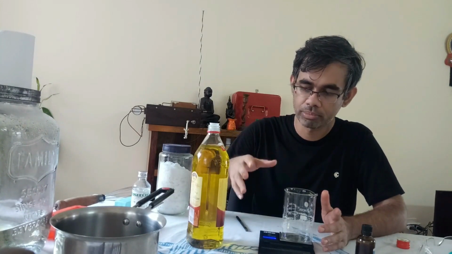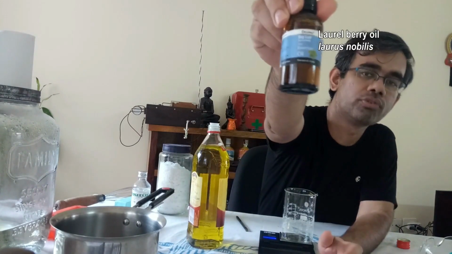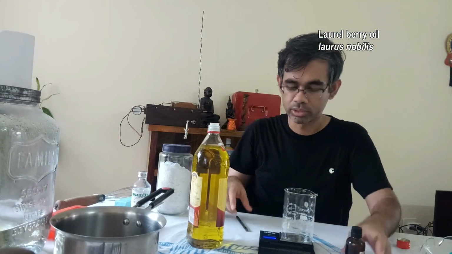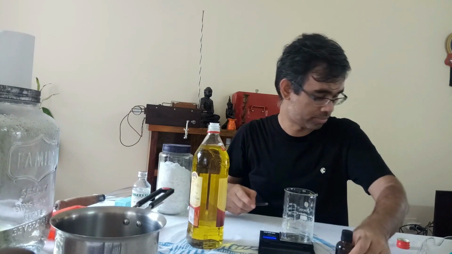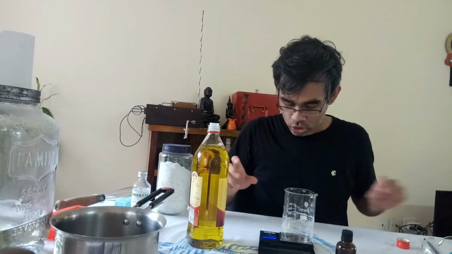So the source of oil for me would be olive oil and laurel berry oil, which is this stuff over here. You and me, we know it in India, especially, as tej patta. It's the oil from those berries. I'm going to start by measuring out my fats, not my fats, the fats that I would use to make the soap.